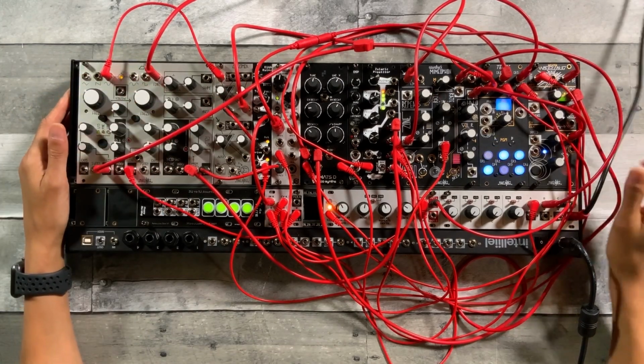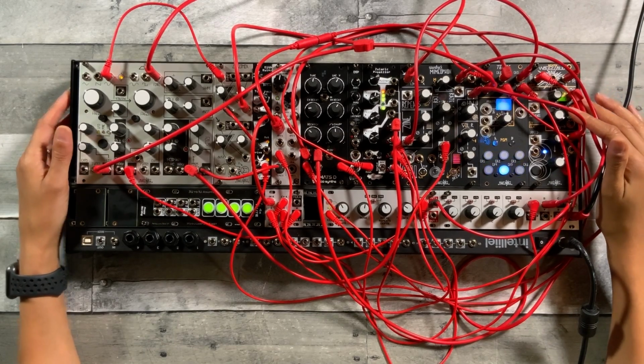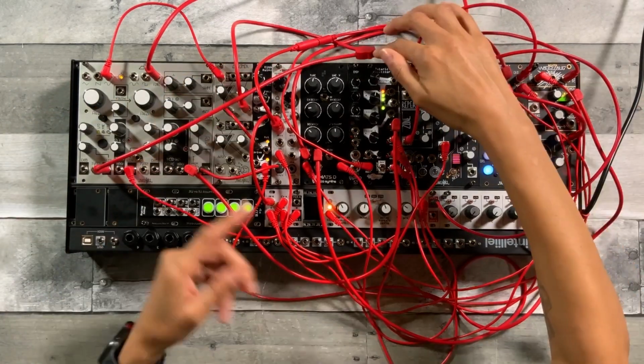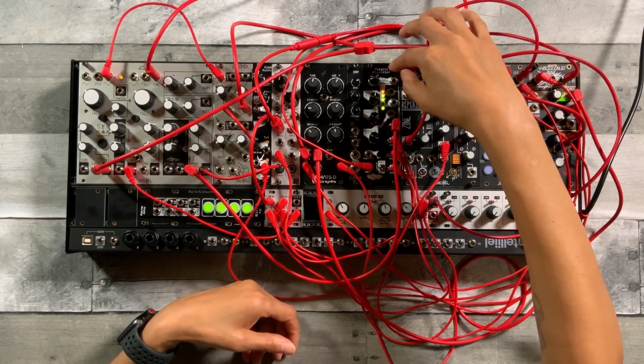Okay, so 2 of the Wogglebug's outputs are going into 3 VCAs, and these VCAs are being opened by this rhythm generator right here. All right, so let's add these modulations one at a time so you can hear what they do.